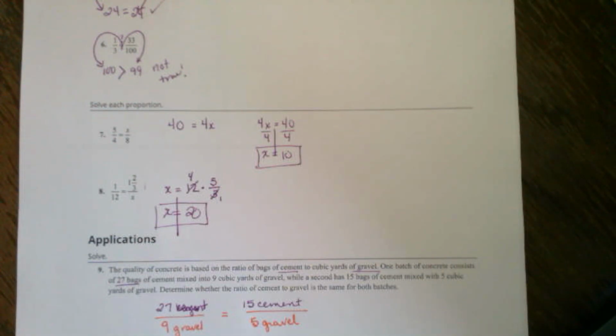So if we did the sweetheart of a deal on it with 27 times 5, that gives me 135, and 9 times 15 also gives me 135. So yes, this is true.